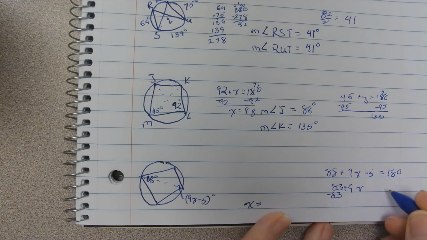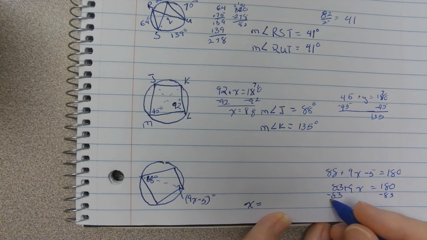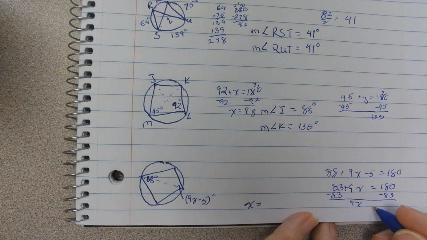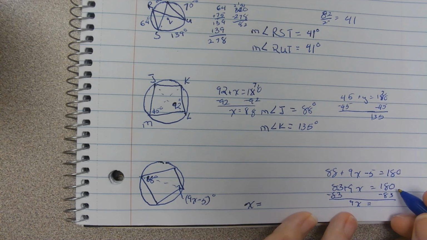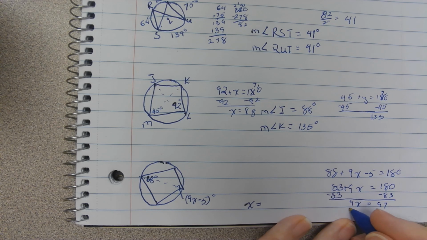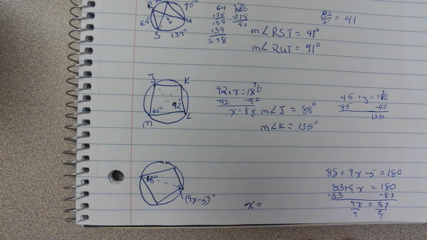Subtract 83. And so that's 97. Divide by 9.